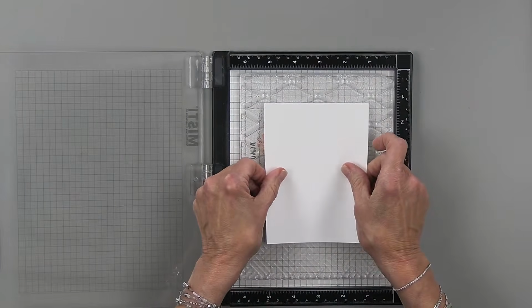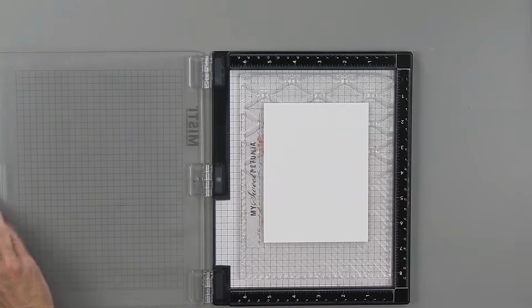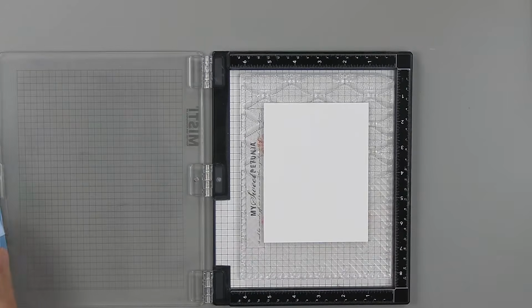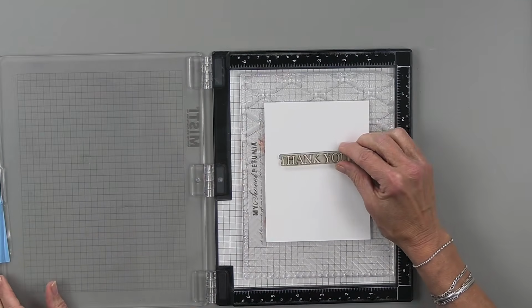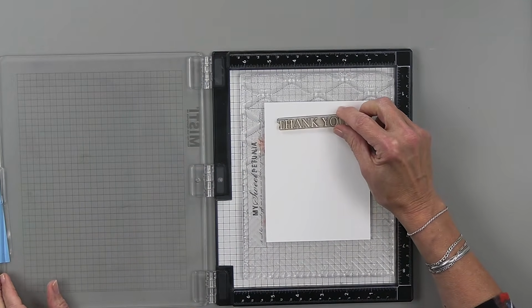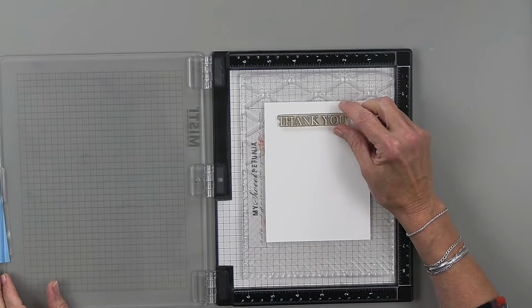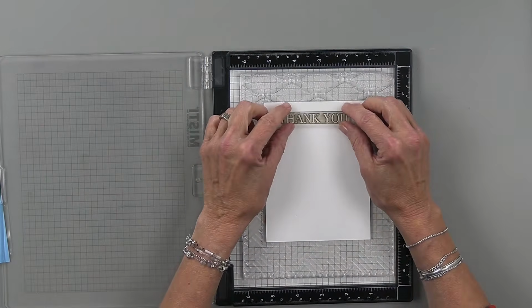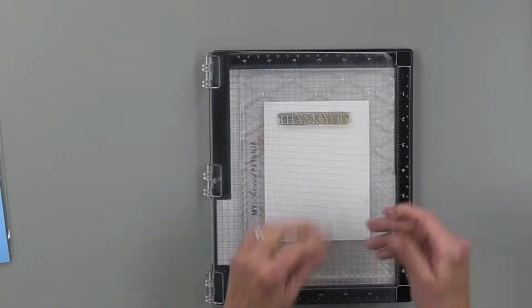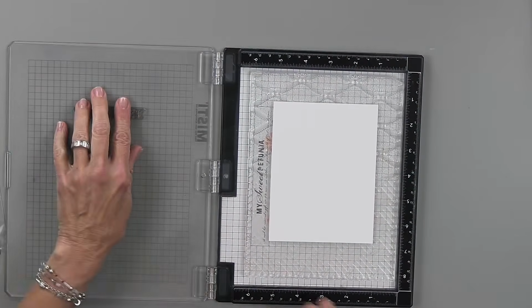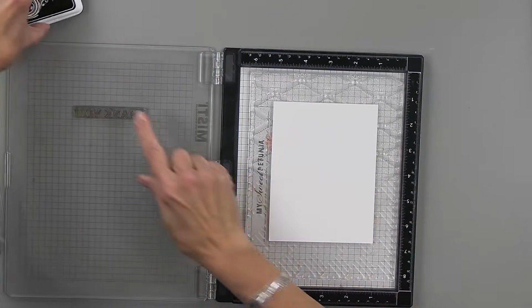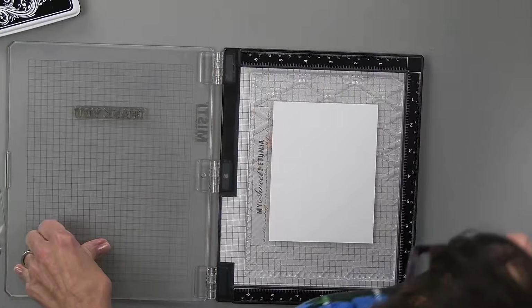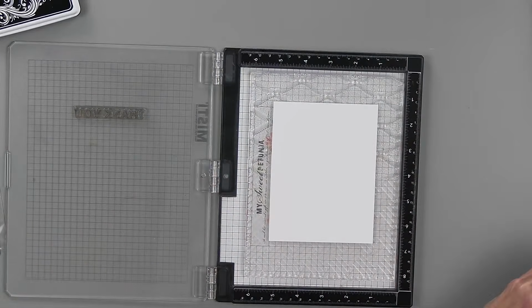So I'm just going to put my piece of white cardstock in here, and I am going to pick the thank you greeting. All right, so we'll do the thank you. Look at how dirty and well-loved this stamp is. And you really only need a tiny strip of this. You don't need this whole piece of cardstock. So I'll just do it up here at the top so I'm not wasting a lot of cardstock. And what we're going to do is we're going to stamp this greeting. I haven't cleaned this stamp in about 200 years, so let me just give it a wipe.